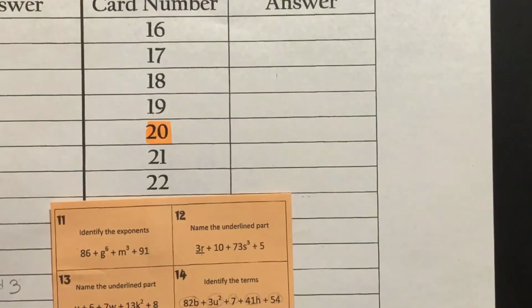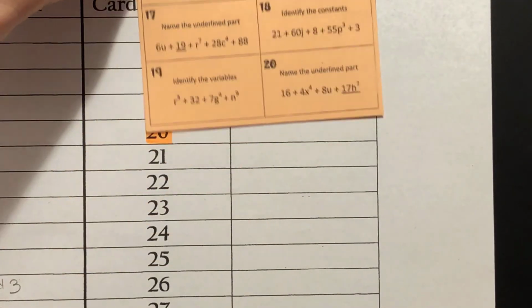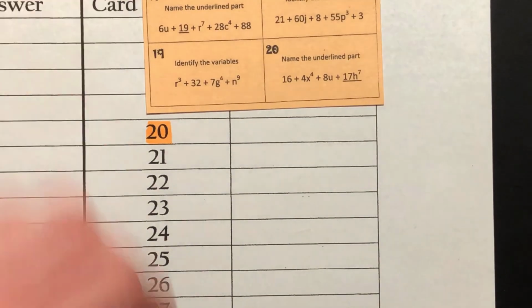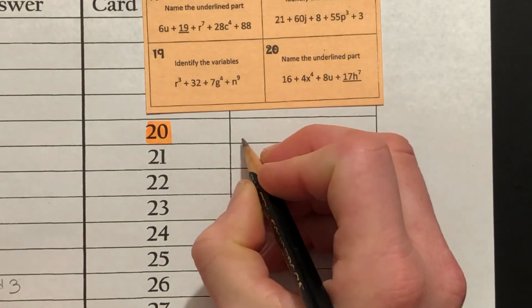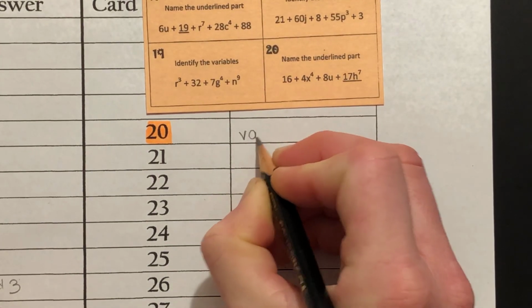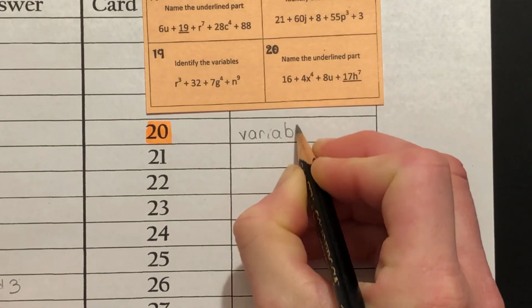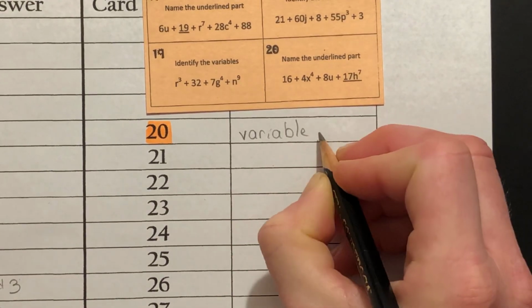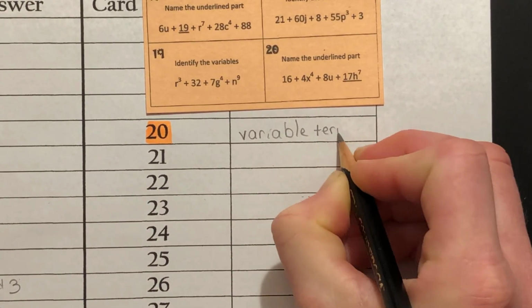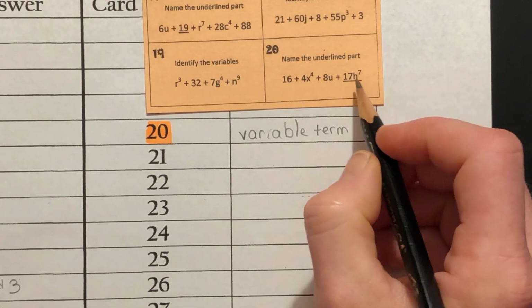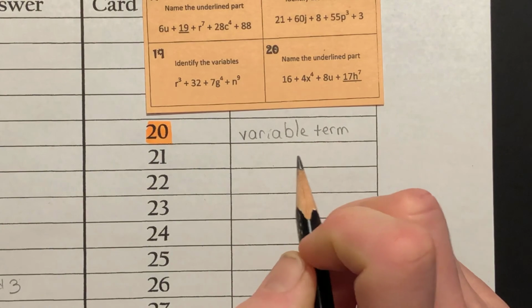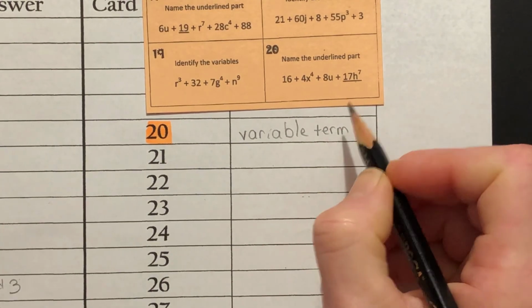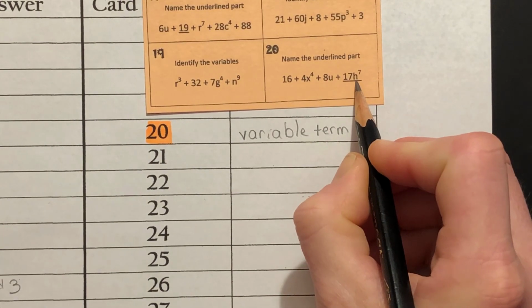Number 20. Name the underlined part. We have 17h to the 7th power. That is a variable term. Anytime you have a term that has a variable in it, it is a variable term. And it doesn't matter what else is in it. If it has a variable, it's a variable term.